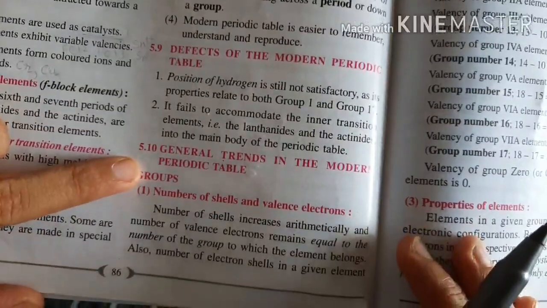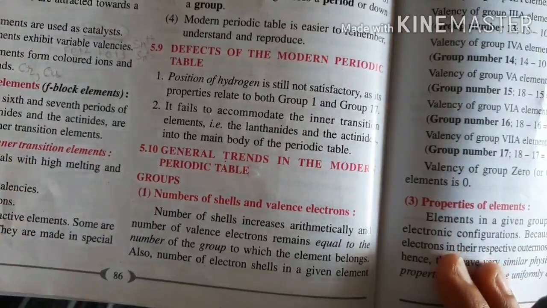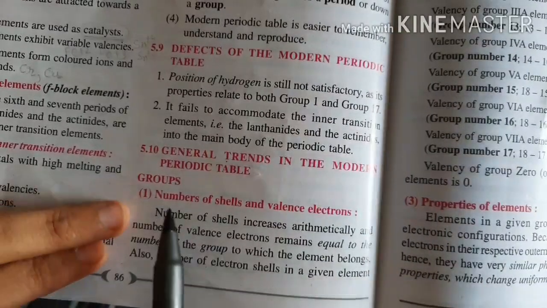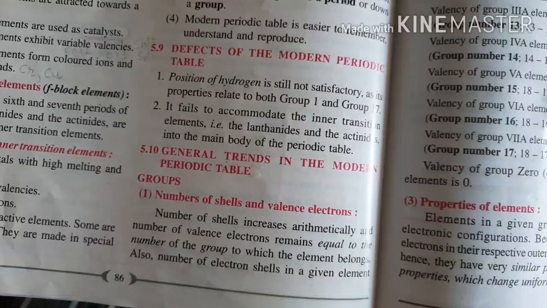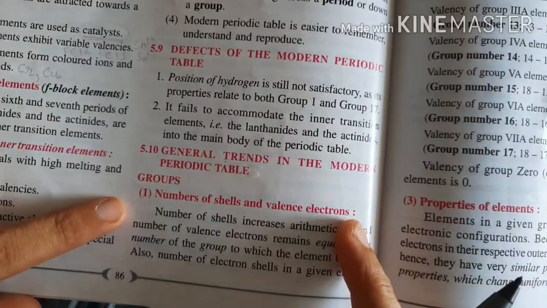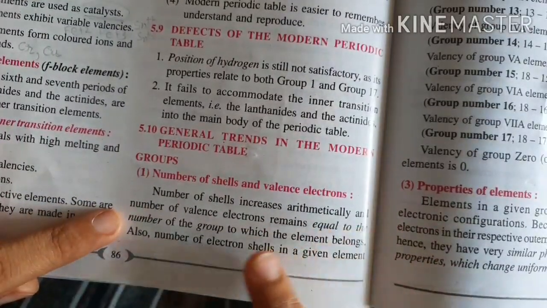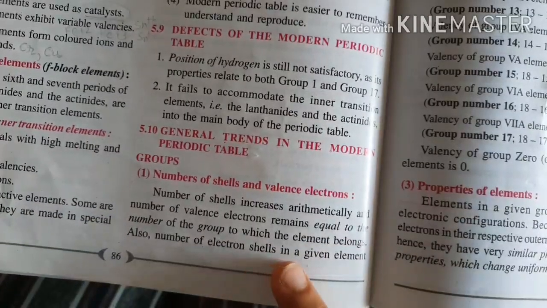Now the general trends in the modern periodic table, which means group trends and period trends. First we learn about the groups, the number of shells and the valence electrons. From groups, what can we find out? First, the number of shells increases arithmetically, and the number of valence electrons remains equal to the number of the group to which the element belongs.